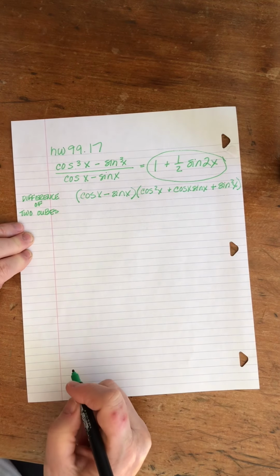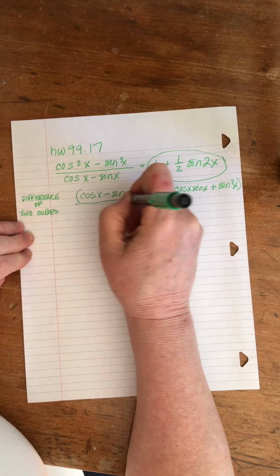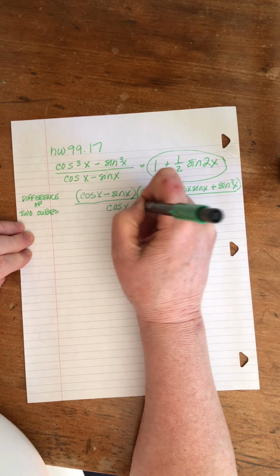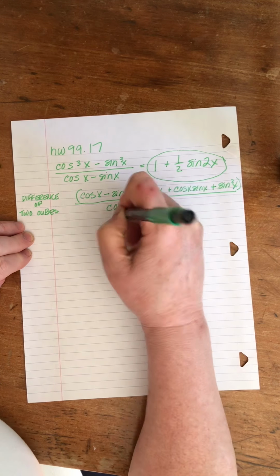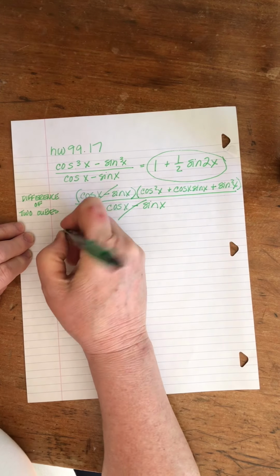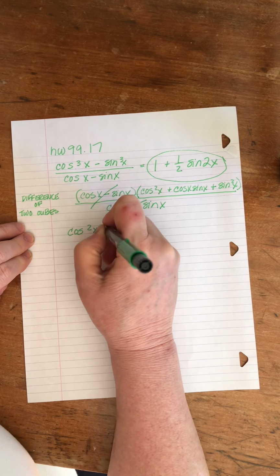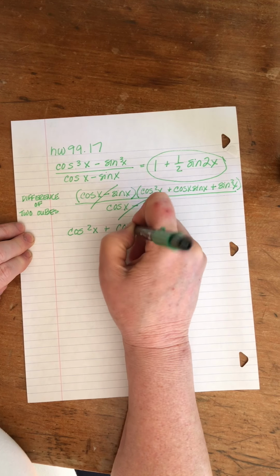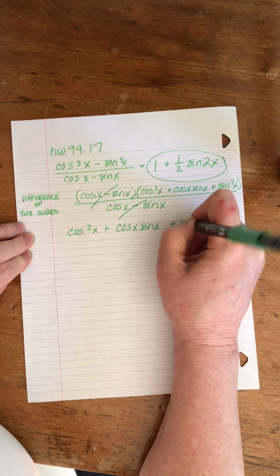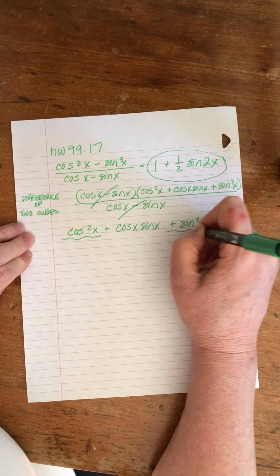It's a long factoring, isn't it? But that's just the difference of 2 cubes, and then we'll put it back over its denominator. Cosine x minus sine of x, and we see those happily cancel, and we're left with this. So I'm just going to rewrite the whole thing. And I think this is the part that messed you up.